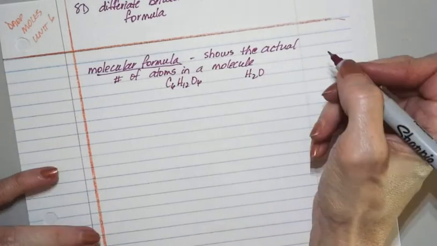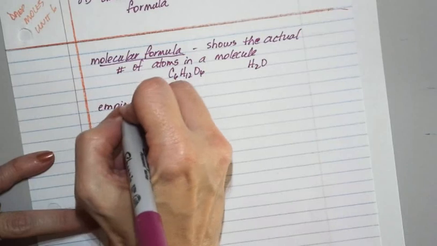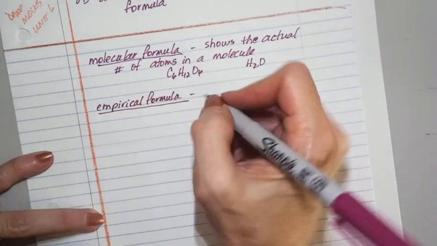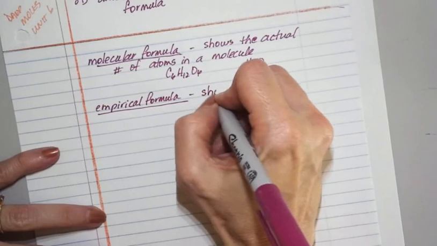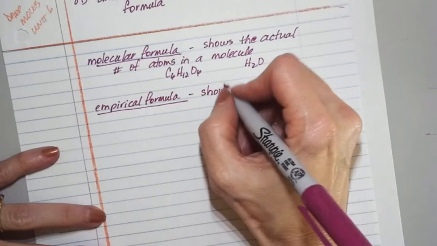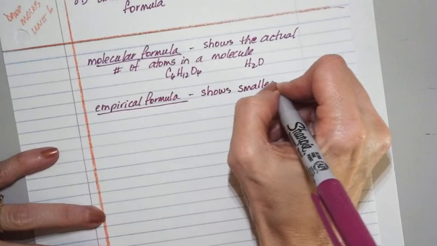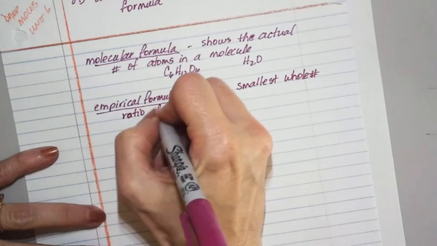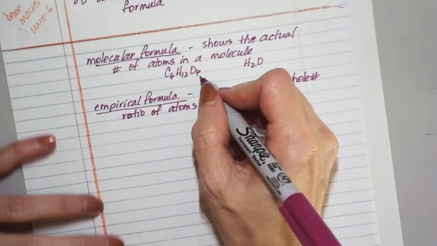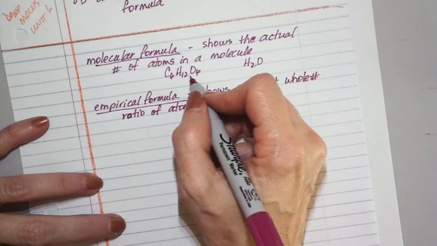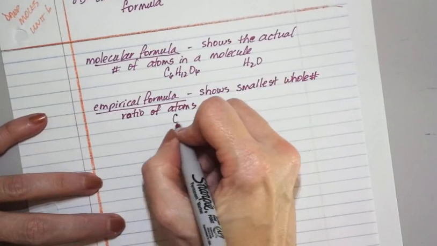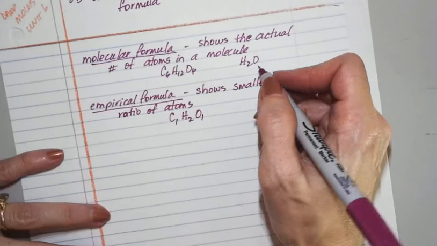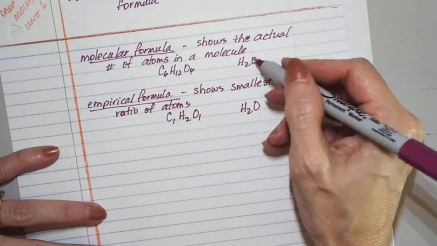Empirical formula is different. Empirical formulas show the smallest whole number ratio. It's simplified mathematically. So C6H12O6 becomes, everything can be divided by 6, so we have C1H2O1. Water is as simplified as it can be, so the empirical formula for water would be H2O. Sometimes the empirical formula is the same as the molecular formula, sometimes not. It just depends on the compound you're working with.